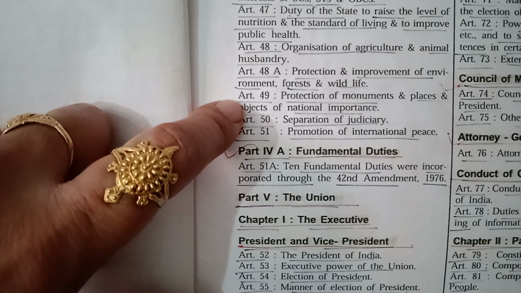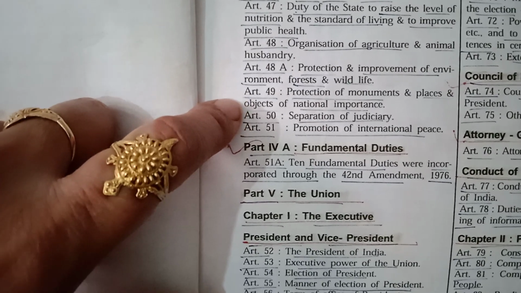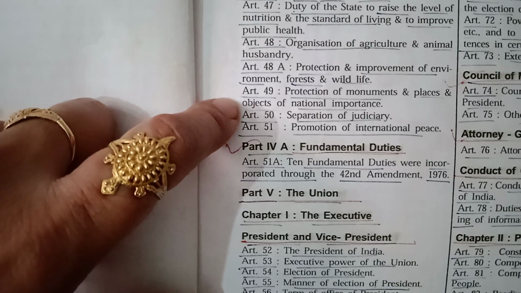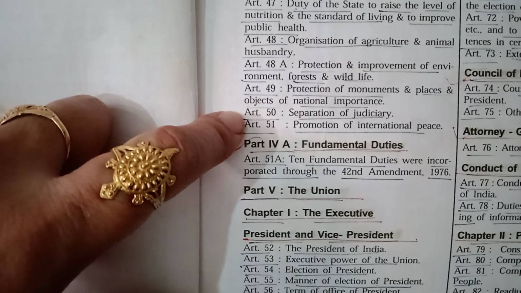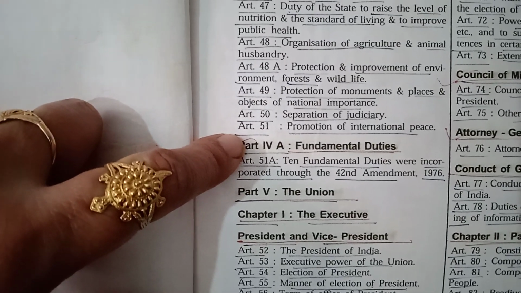Article 49, protection of monuments and places and objects of national importance. Article 50, separation of judiciary. Article 51, promotion of international peace.